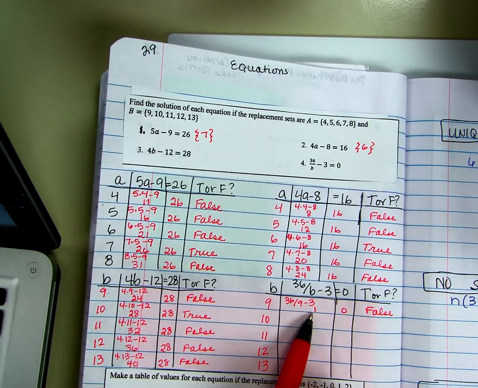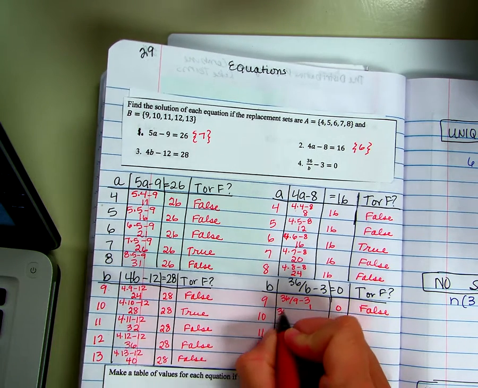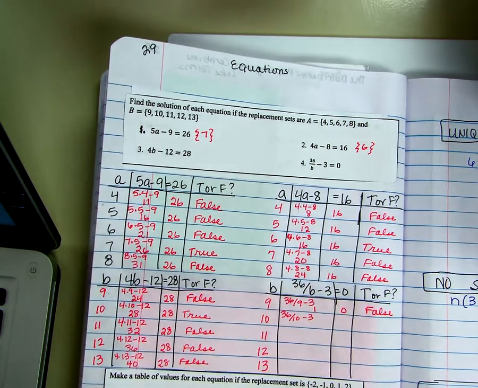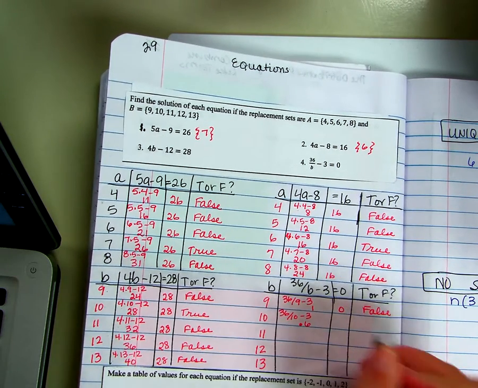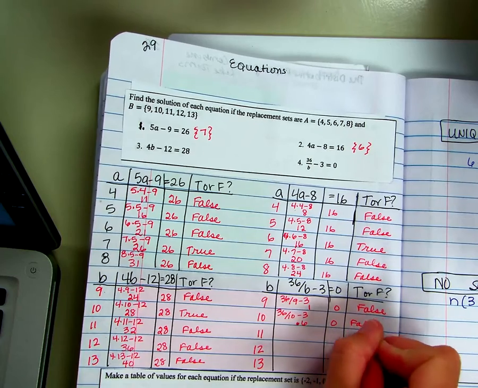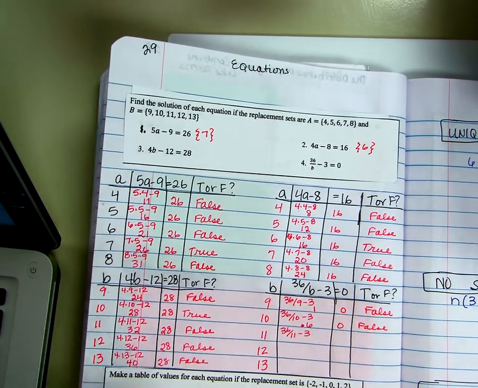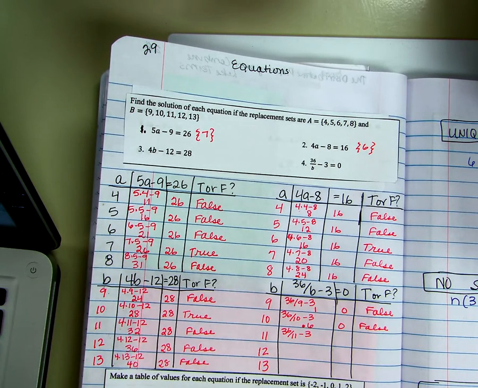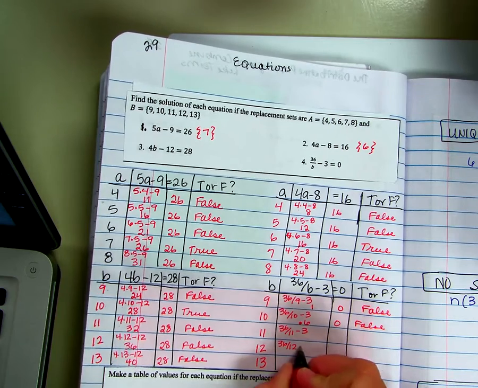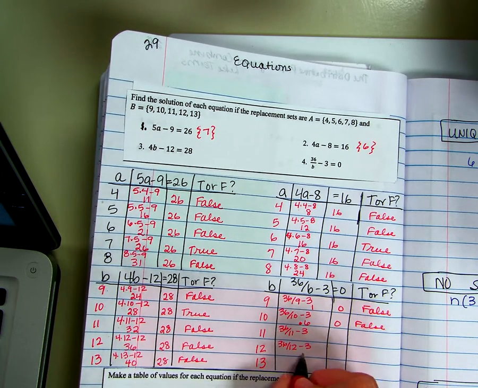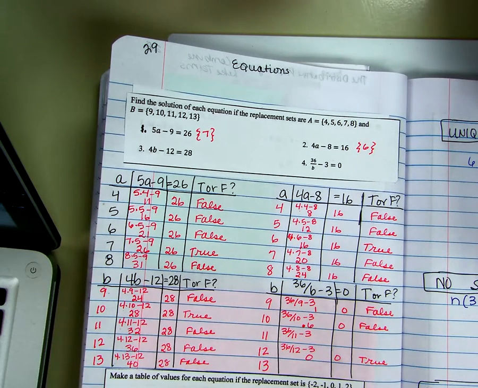I would have 4 minus 3, which is 1. It is not equal to 0. And then this would be 36 divided by 10 minus 3, which would be 3.6 minus 3, which would be 0.6. False. 36 divided by 11 minus 3. Might need a calculator. Can you maybe find the pattern? Here we go. This one's 36 divided by 12 minus 3, so this is 3 minus 3, which is 0. I found my true statement.